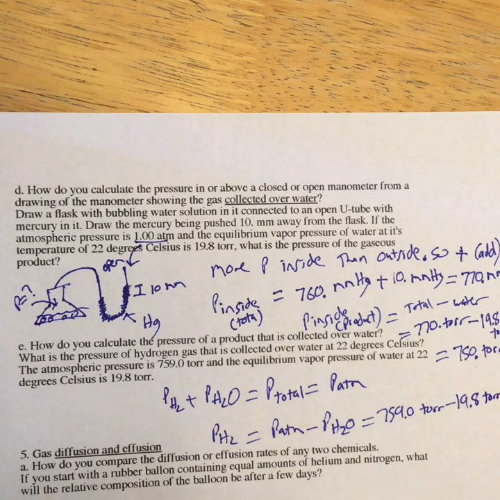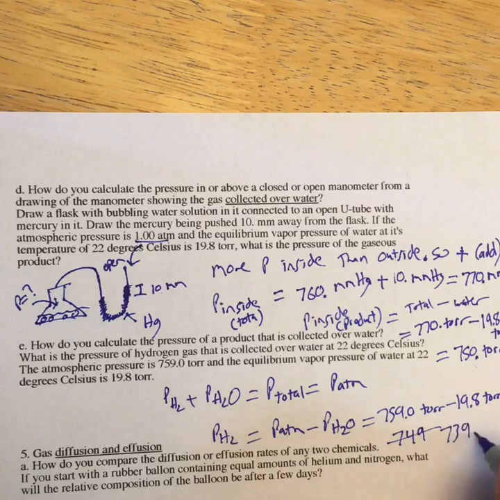So that's going to be 759.0 torr minus 19.8 torr. So that's going to be 749.2, I think. Hopefully I did that right. 749, nope, 739.2 torr.